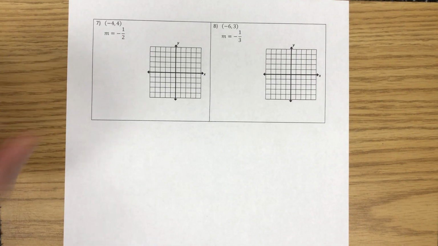And again, this has a slope of a fraction, so why don't you go ahead and pause the video, try and work the fraction, and see what you get. Unpause it when you're done. Let's see how you do.